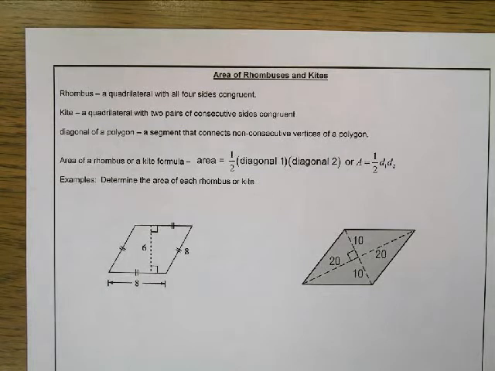A kite is a quadrilateral that has two pairs of consecutive sides congruent. So the sides that are congruent are next to each other. Consecutive means one right after another, so the sides are next to each other, the ones that are congruent. A kite is the shape that you think it is. If you make a kite, the traditional kite shape, that's exactly what it is, and that's why it's named that.